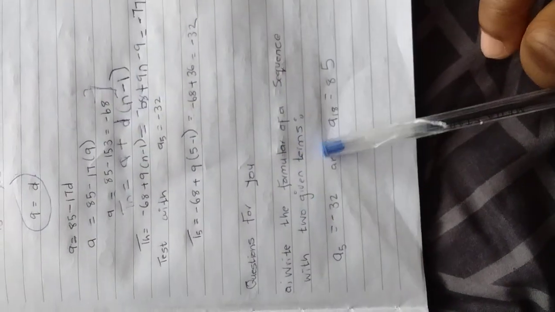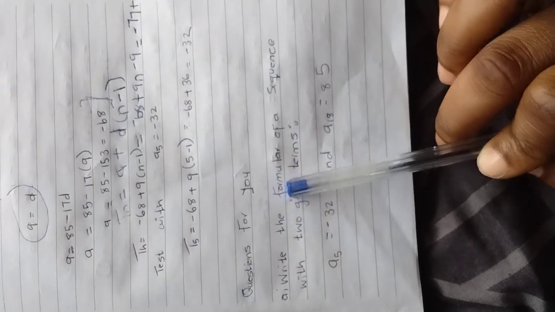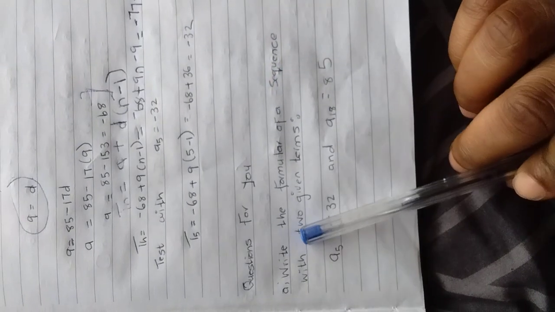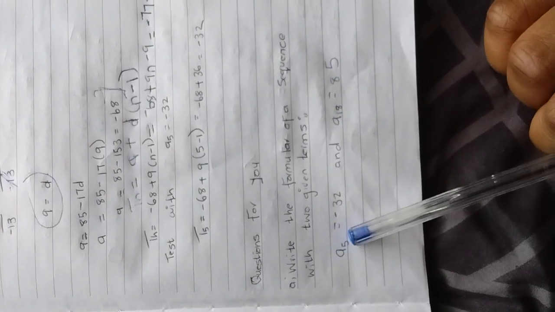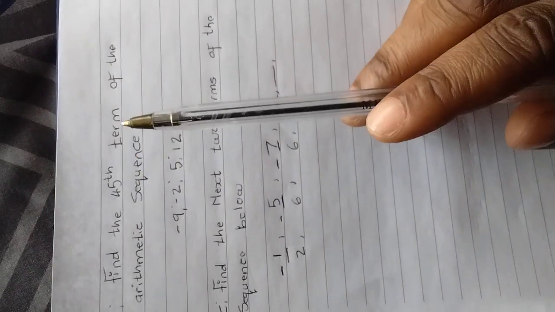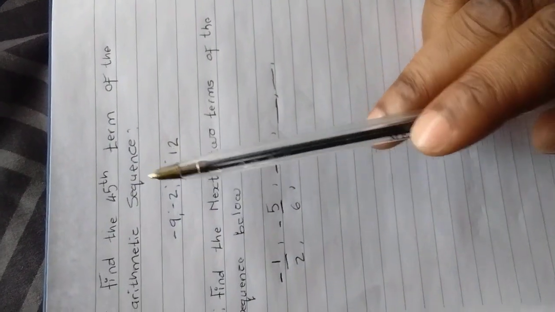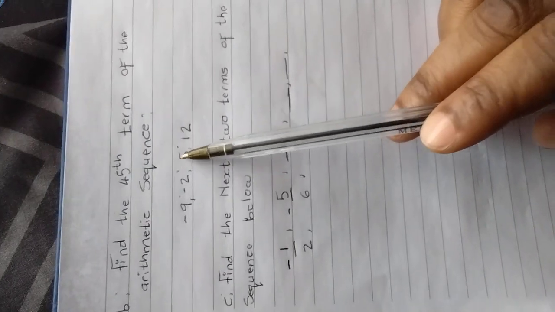So this is the very first question. It says, write the formula of a sequence with two given terms. Here are the terms: A5. Oh, not this one, this one we did. This is not the question I wanted. This one: find the 45th term of the arithmetic sequence. This is the first question.